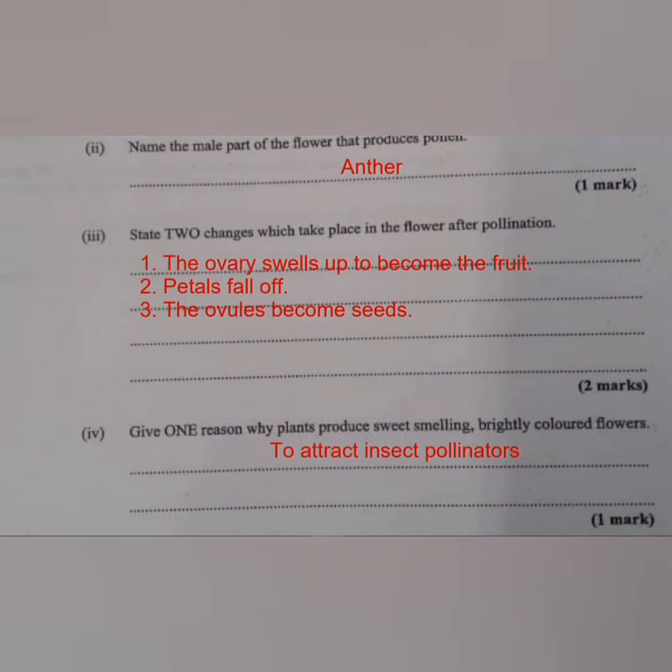Next question. Give one reason why plants produce sweet-smelling, brightly colored flowers. And this should be easy. They do this to attract insect pollinators.